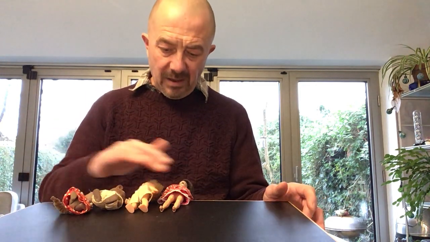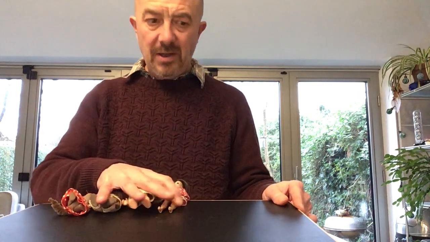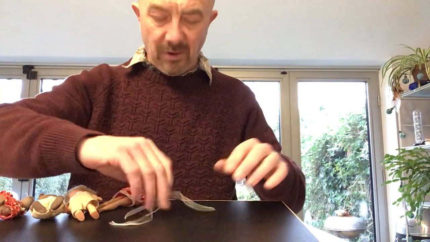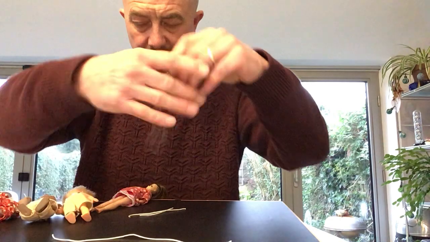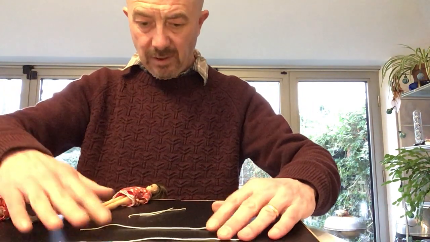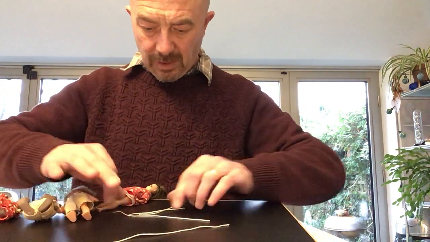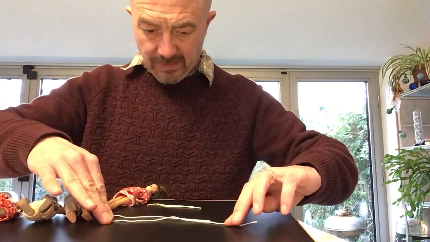Your job today is to use your string, cut up 4 different lengths to match these figures. I'm going to show you a little bit more about what I mean. I've actually used some string that I've got cut up. So I've cut up the lengths of string. I'm going to put them into length order, so I'm going to put them all out in front of me.